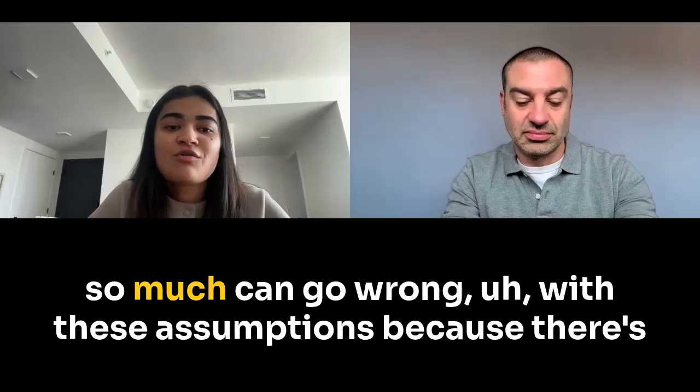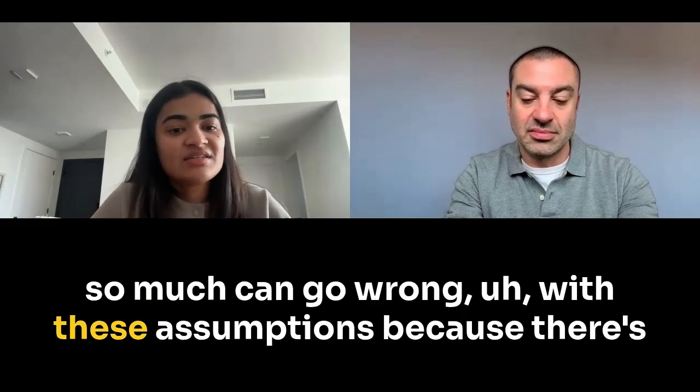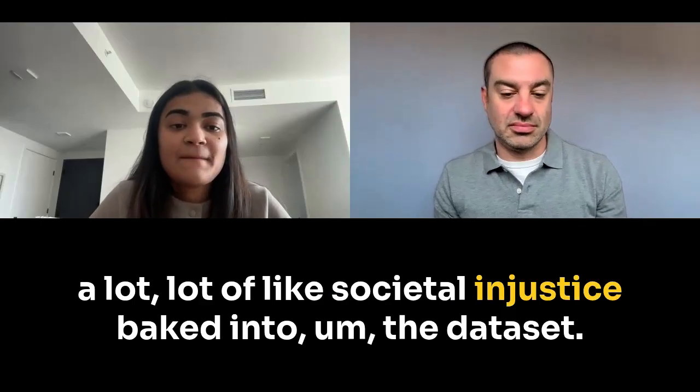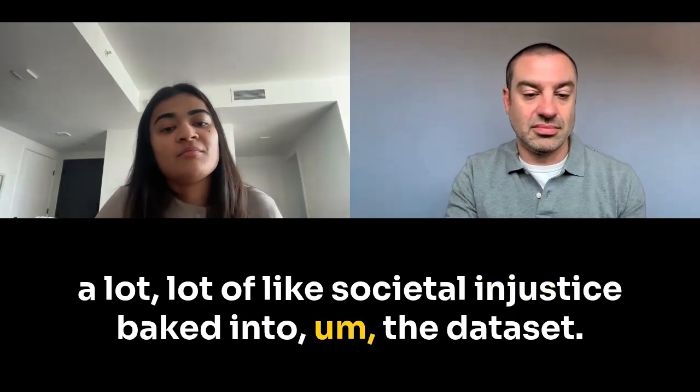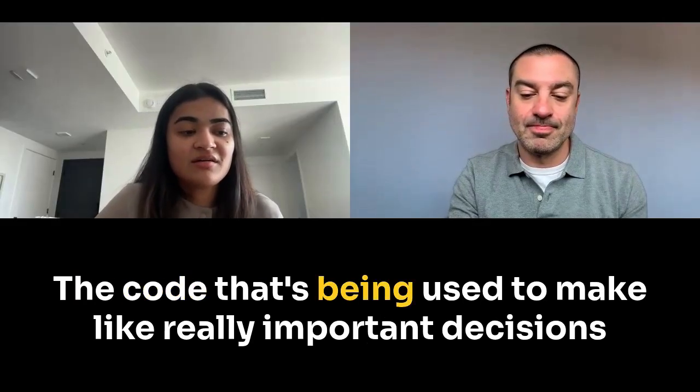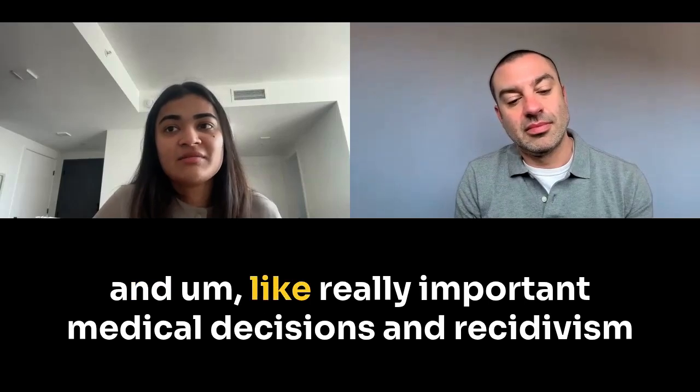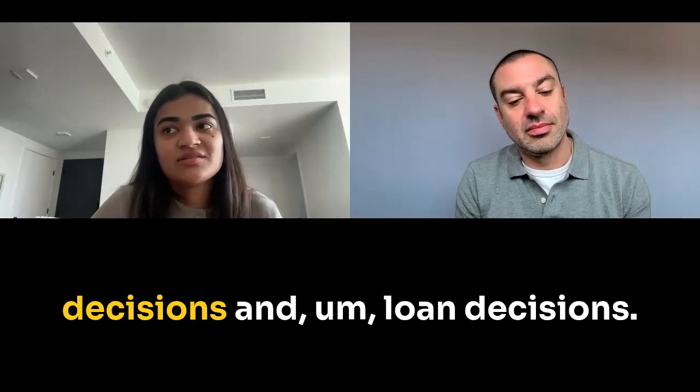So much can go wrong with these assumptions because there's a lot of societal injustice baked into the data set and the code that's being used to make really important decisions, like medical decisions and recidivism decisions and loan decisions.